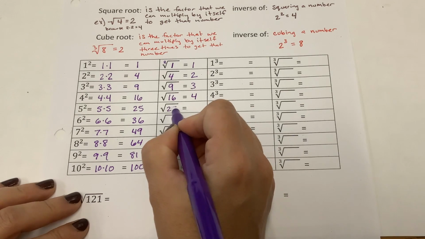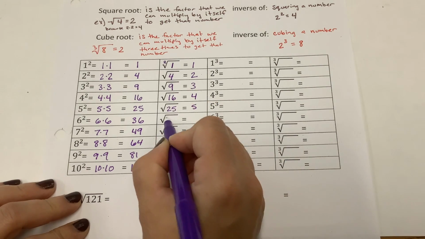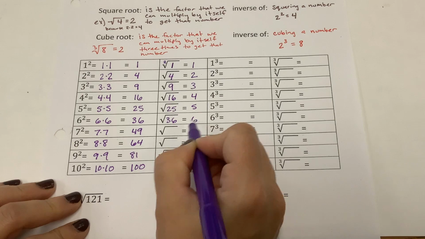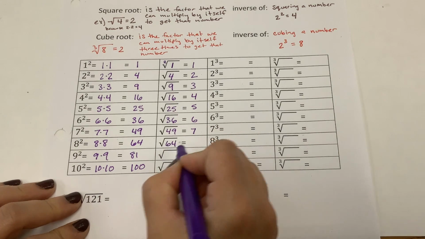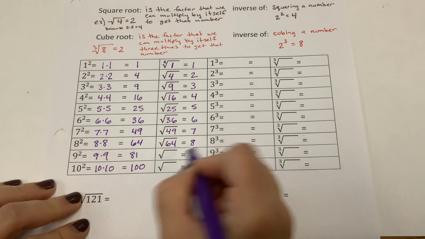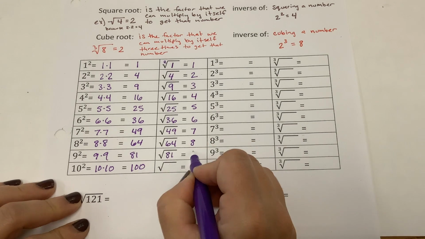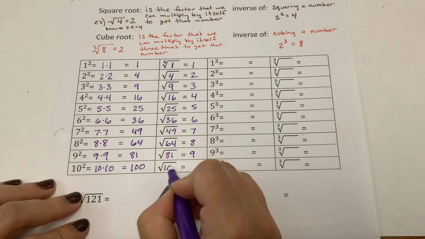What is the square root of 25? What is the square root of 36? Square root of 49? Square root of 64? Square root of 81? And the square root of 100.